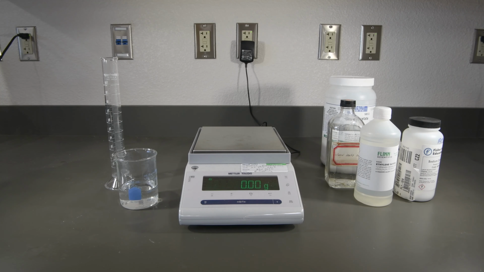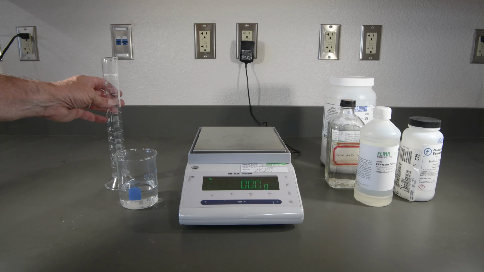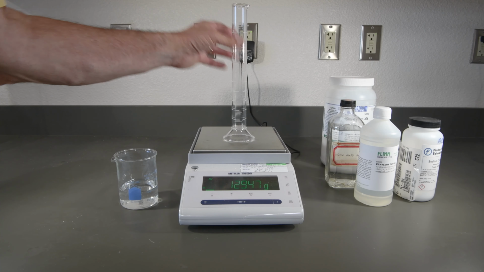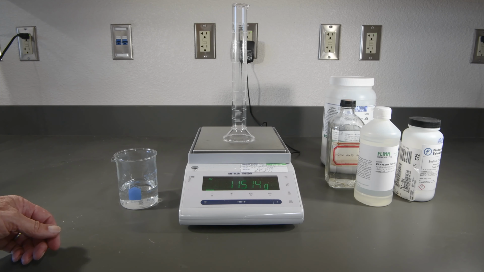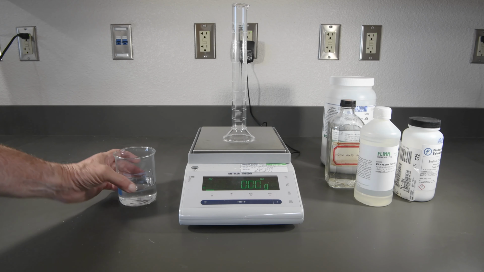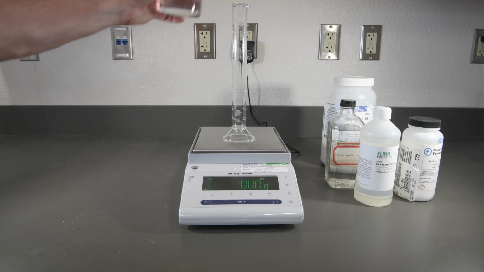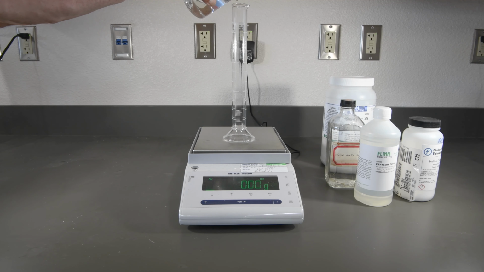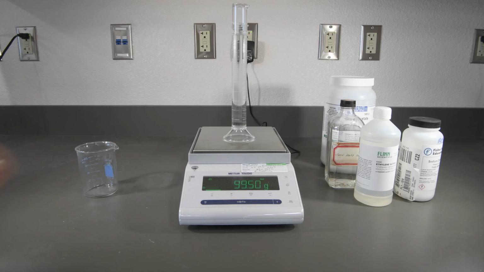Now we'll take a look at our sodium acetate solution. So this is the 5%. Okay. There we go. So record that mass.